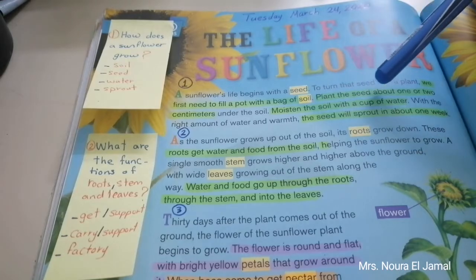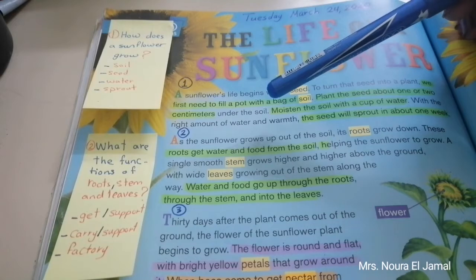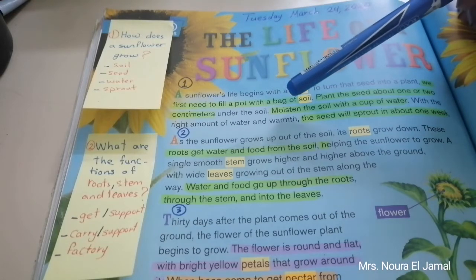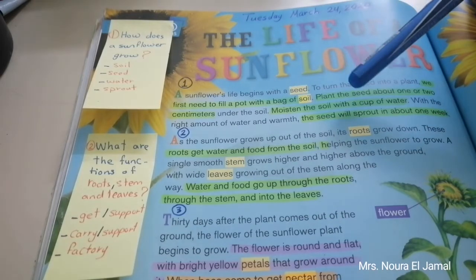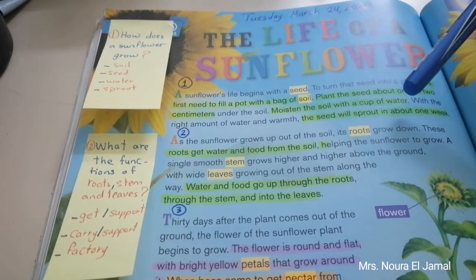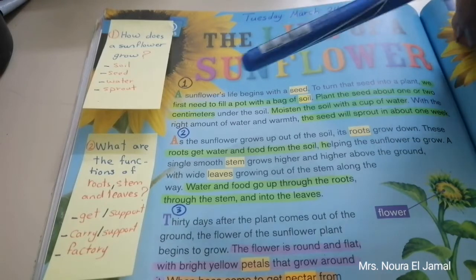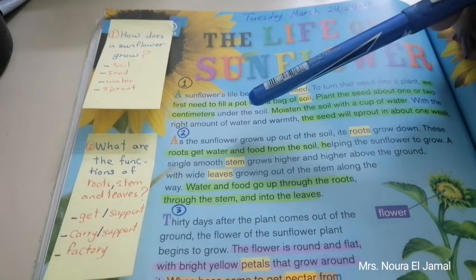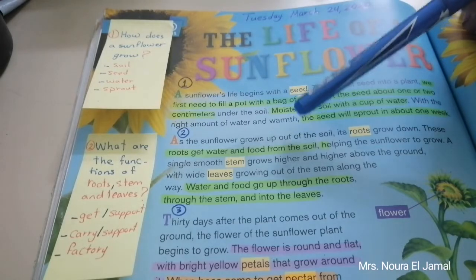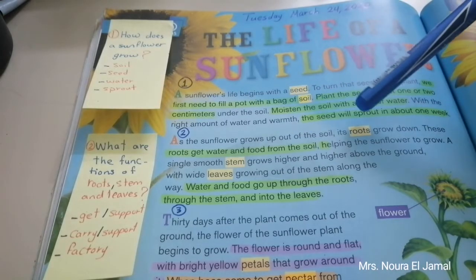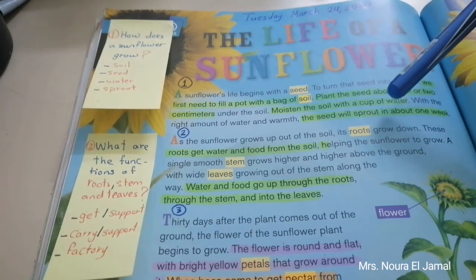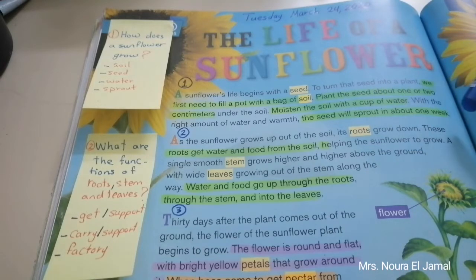Plant the seed about 1 or 2 centimeters under the soil. Moisten the soil with a cup of water. With the right amount of water and warmth, the seed will sprout in about 1 week.